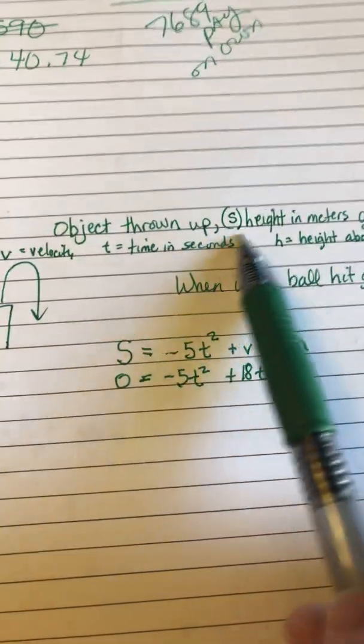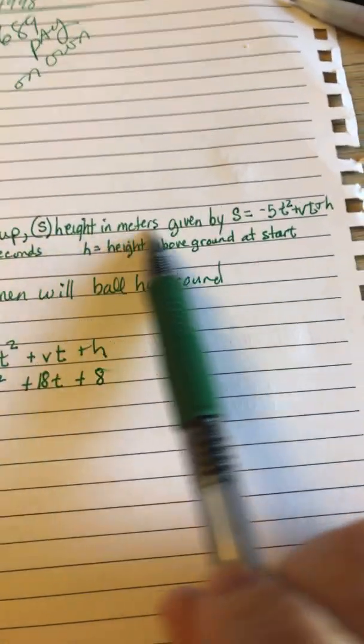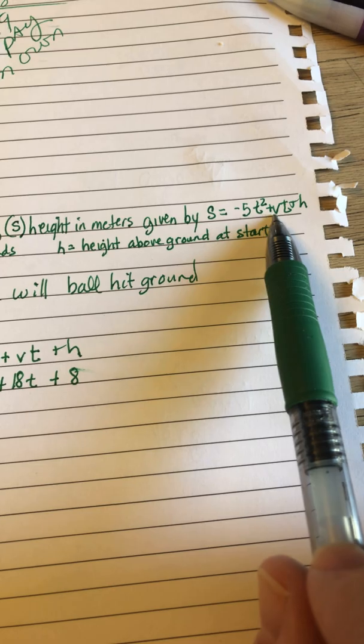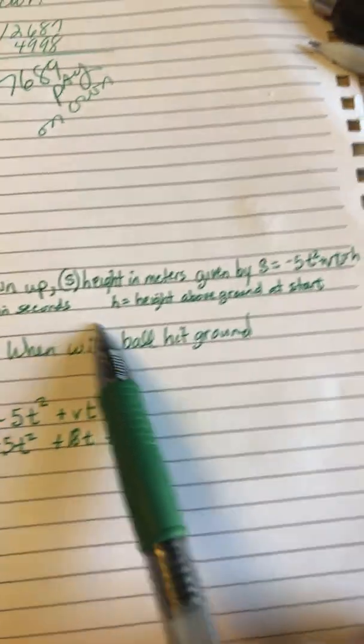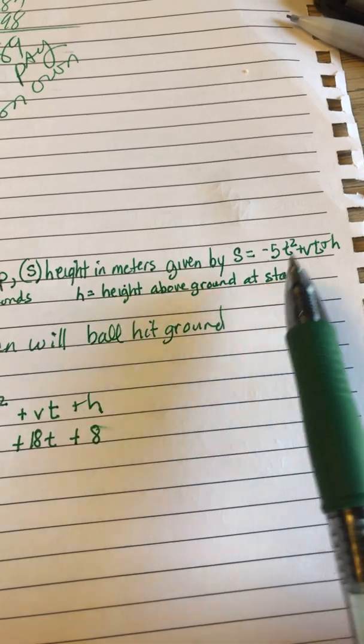Okay, so when an object is thrown up from a height in meters represented by s, it is given by the quadratic equation s equals negative 5t squared plus vt plus h. The v is the velocity, t is the time in seconds, and h is the height above the ground when it started.